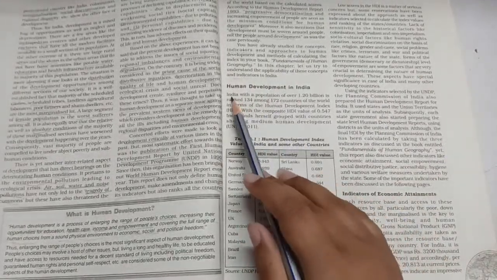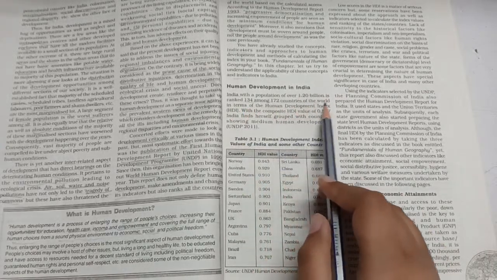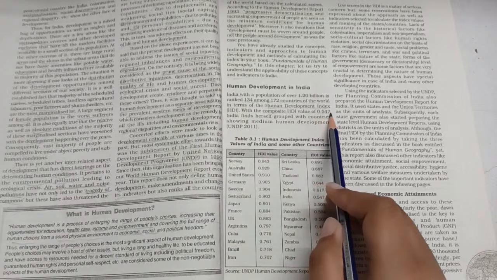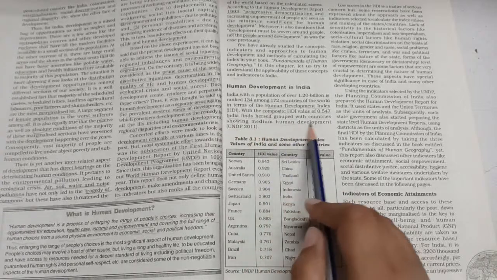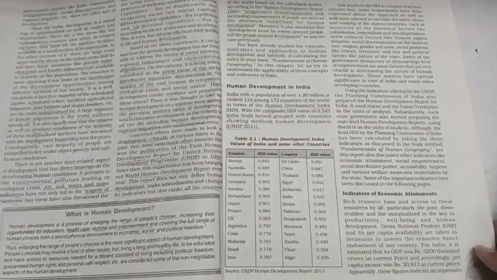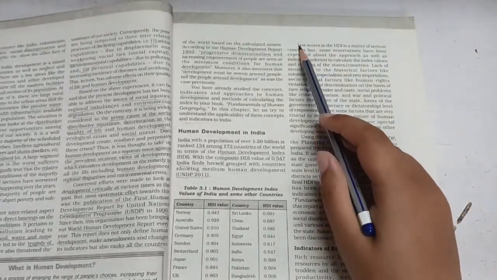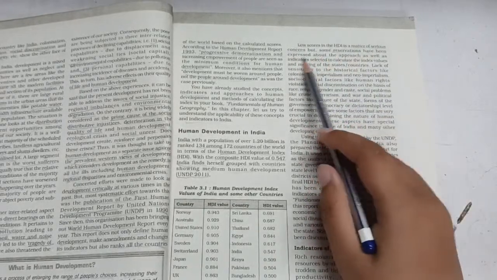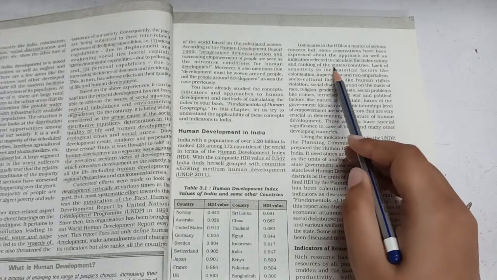Human development in India. India, with a population of over 1.20 billion, is ranked 134 among 172 countries of the world in terms of Human Development Index. With the composite HDI value of 0.547, India finds herself grouped with countries showing medium human development (UNDP 2011). Low scores in the HDI are a matter of serious concern, but some reservations have been expressed about the approach as well as indicators selected to calculate the index values and ranking of the states or countries.